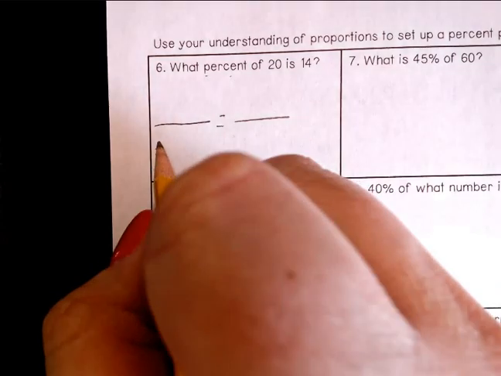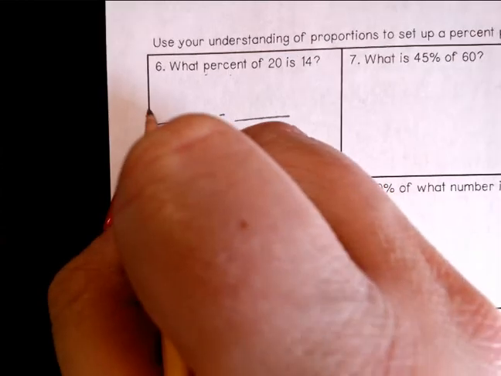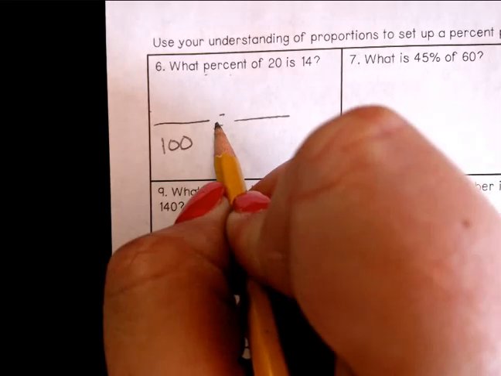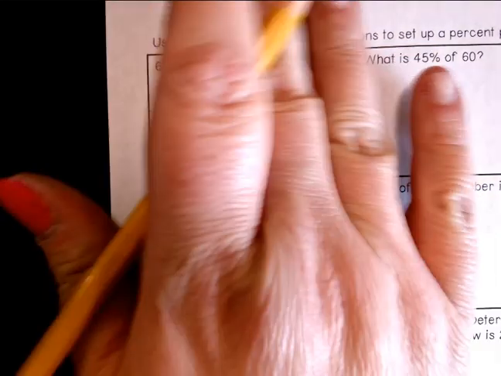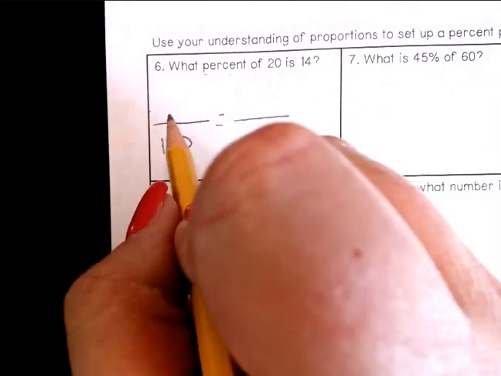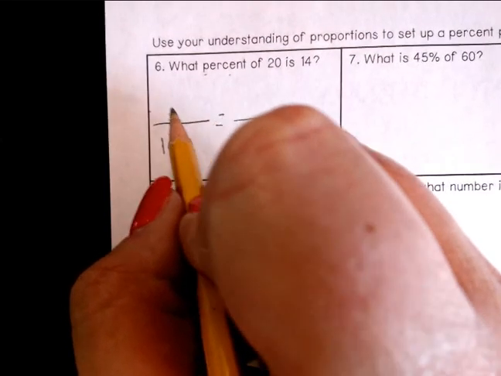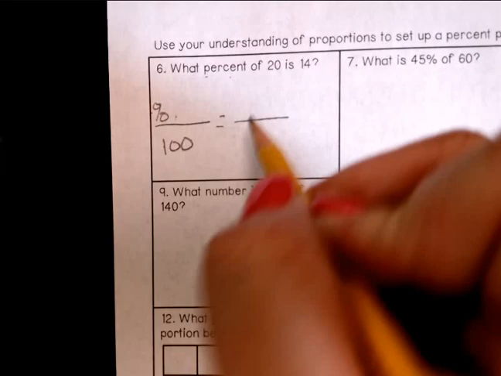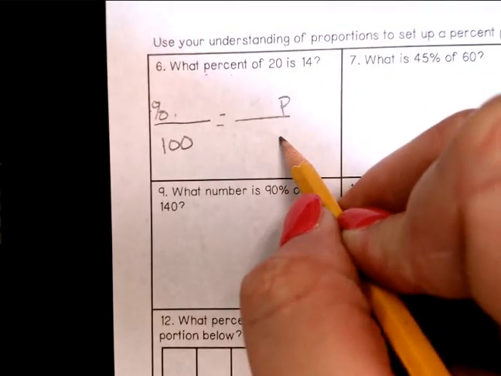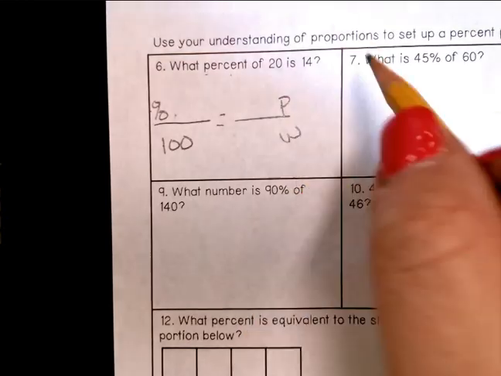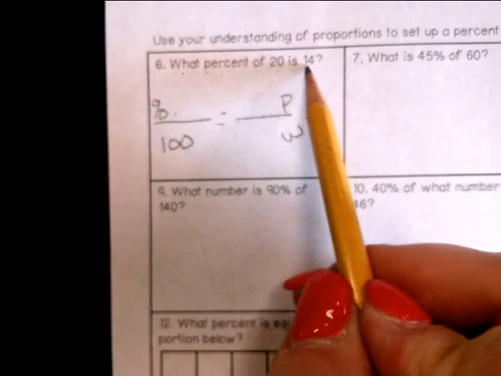What's the denominator of my first ratio? 100. What goes on the top? 20. Wait, no, 14. X. I don't want you to give me numbers out of that. I want you to tell me what, in our formula, goes up here. The percent, correct. What goes over here? The part, and what is the bottom? The whole. Okay, so now, what percent of 20 is 14?